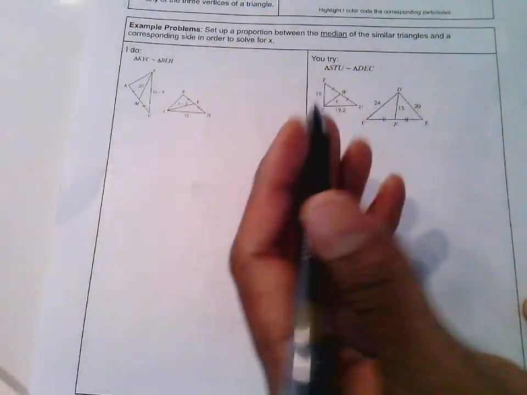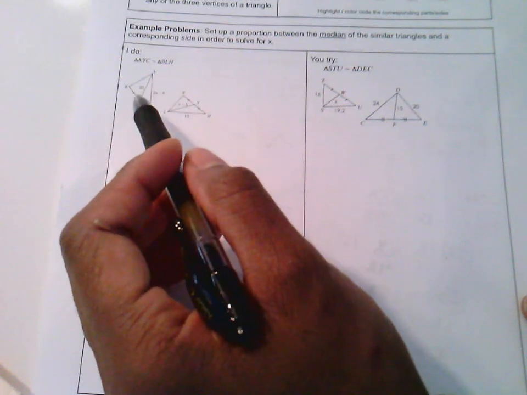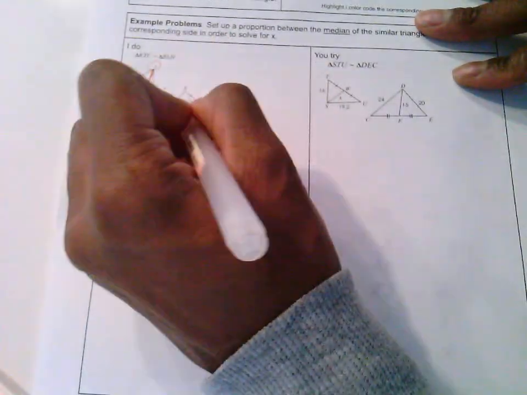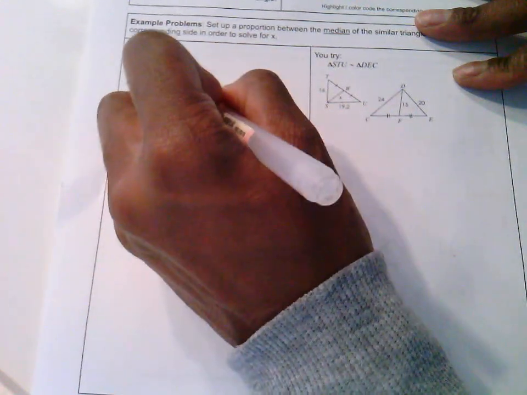Rolling to the next one. Same thing again. We are trying to solve for x. Make sure that you set up the proportional sides with each other. So if we notice here, we've got 20 that is right here, and it should be proportional to this x minus 5.